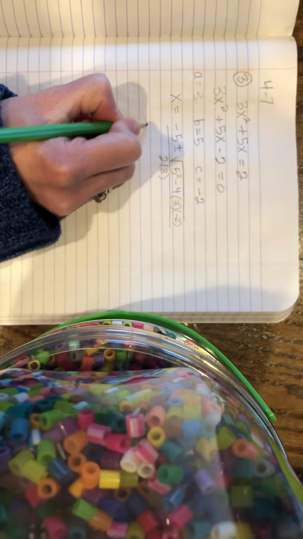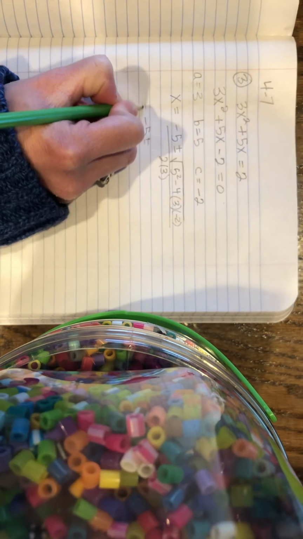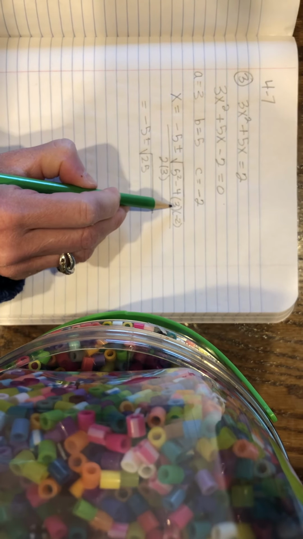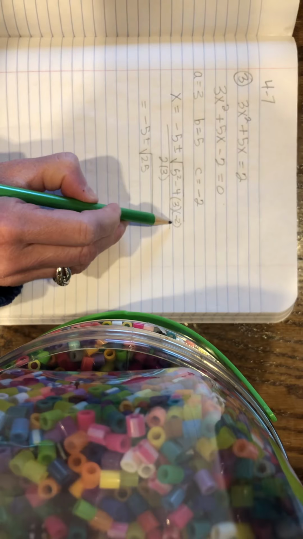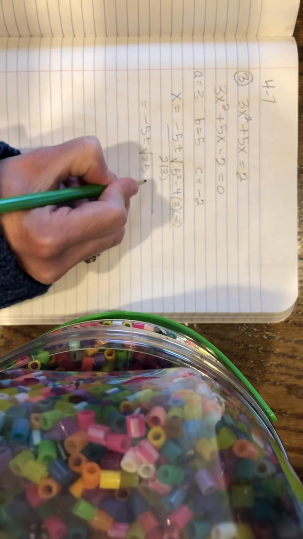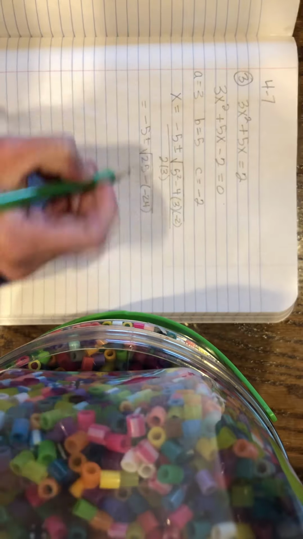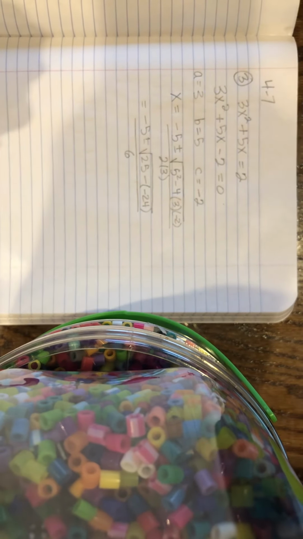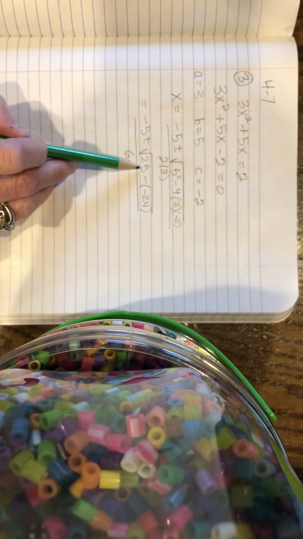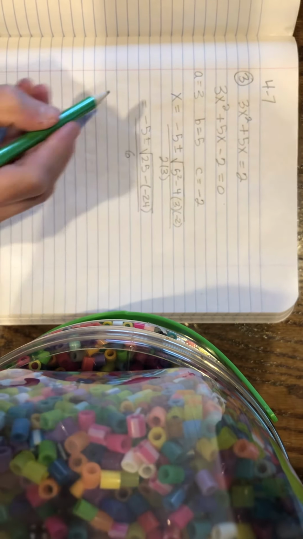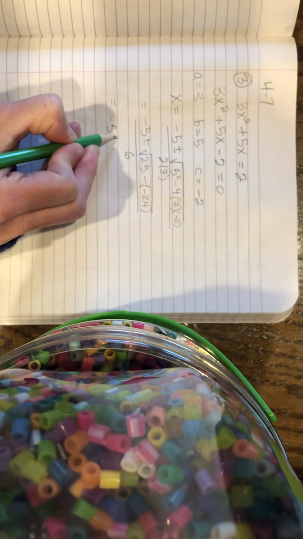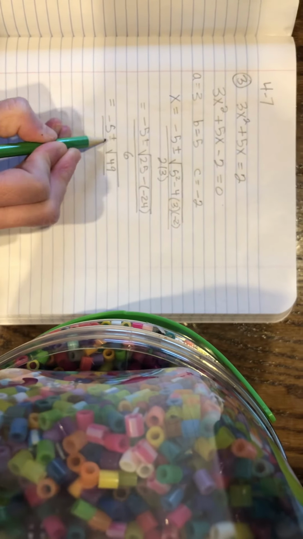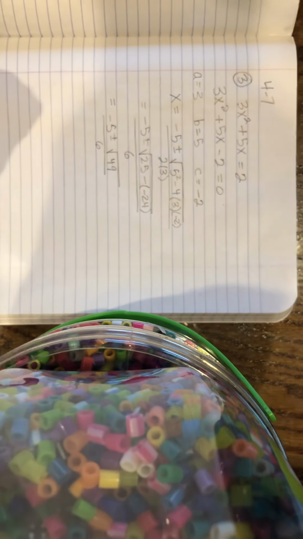So I have -5 plus or minus the square root of 25. 4 times 3 is 12. 12 times -2 is -24. So I'm subtracting a -24 here. All over 2 times 3, which I'll just clean up right now, make it a good old 6. So I have 25 minus -24. That gives me 49. So I have -5 plus or minus the square root of 49 over 6.